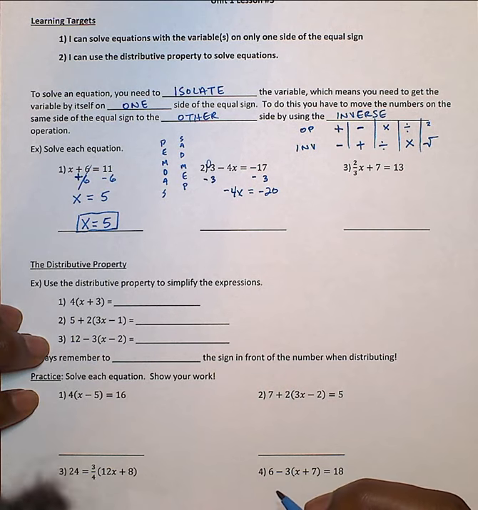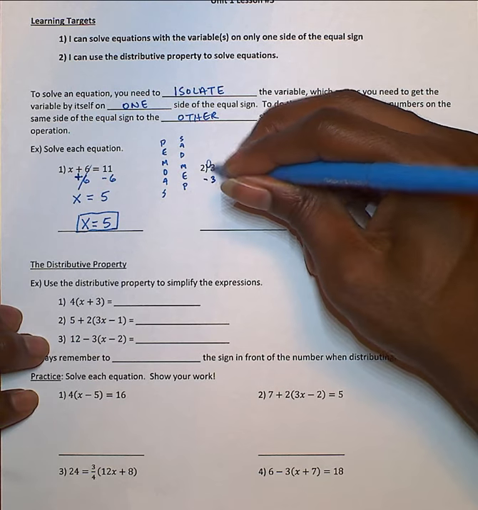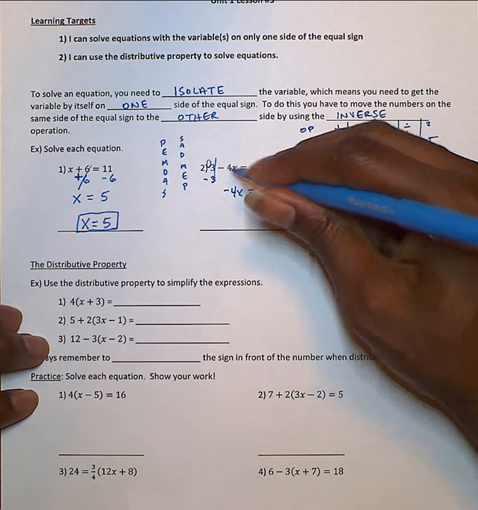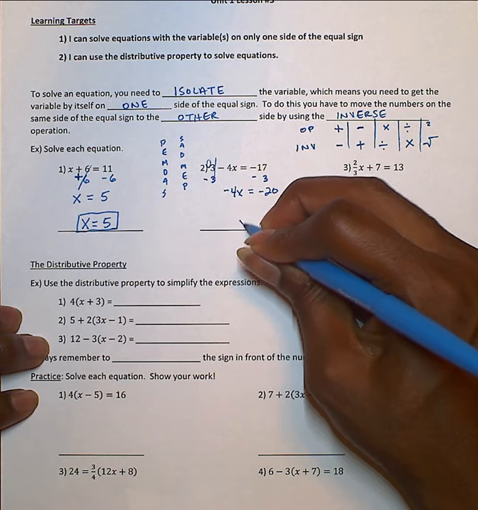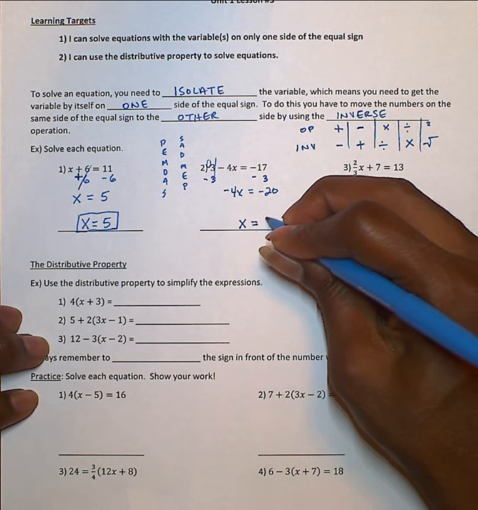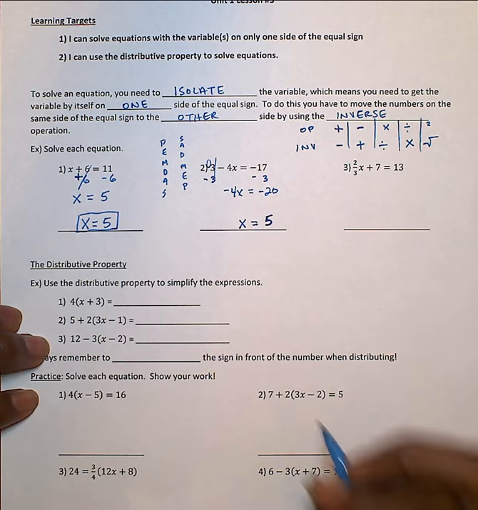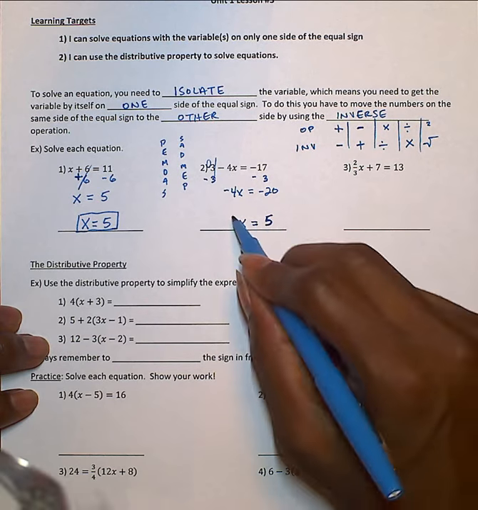Now we need to get x by itself, because when we subtracted, 3 minus 3 gave us 0. We didn't touch this negative. So we divide by negative 4, and we have x equals positive 5, because a negative divided by a negative is positive.